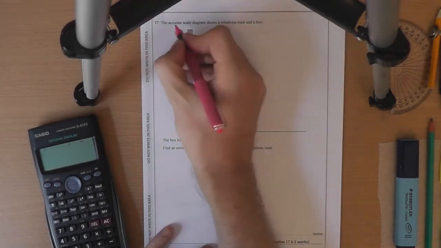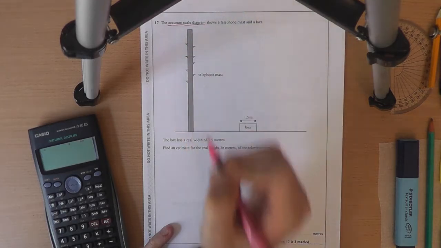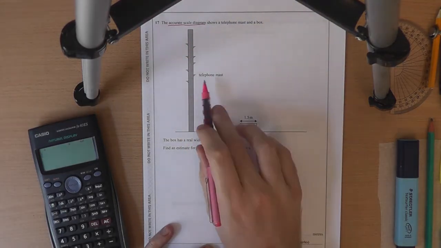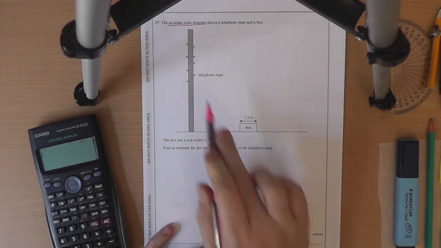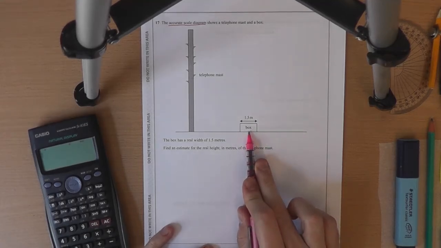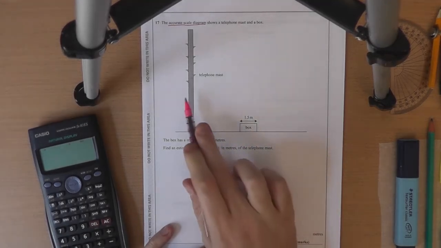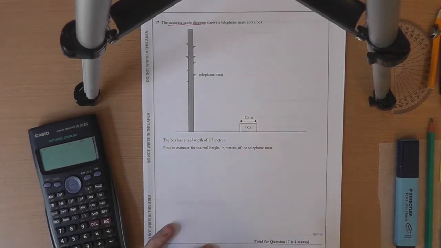Keyword there, accurate scale diagram. That means that the size of the telephone mast compared to the box in the drawing matches up to the size of the telephone mast and the box in real life. So however many times bigger the telephone mast is in the drawing is the same as the number of times bigger in real life it is. That unlocks our way to do the question.